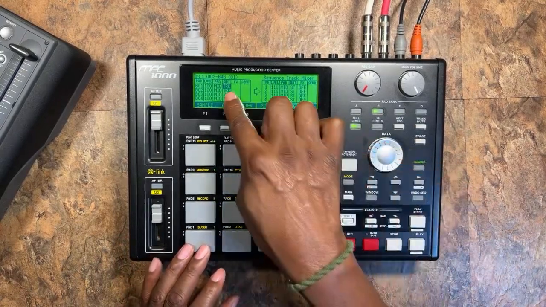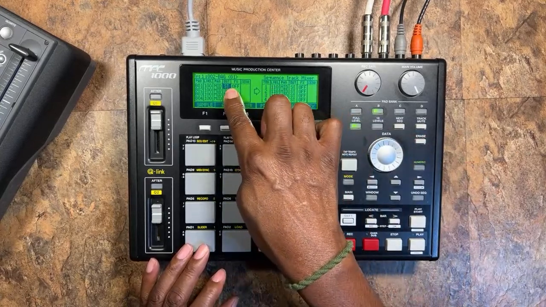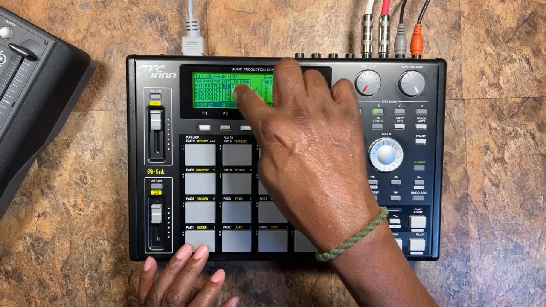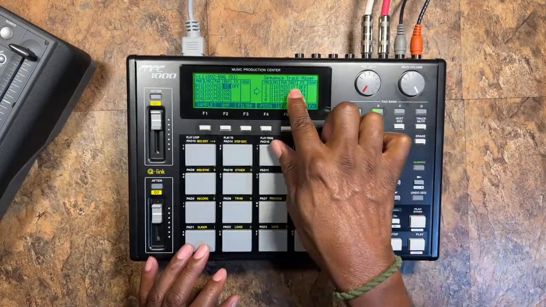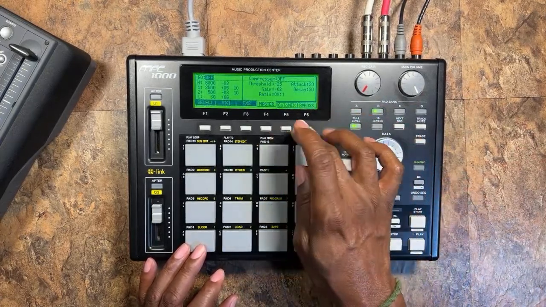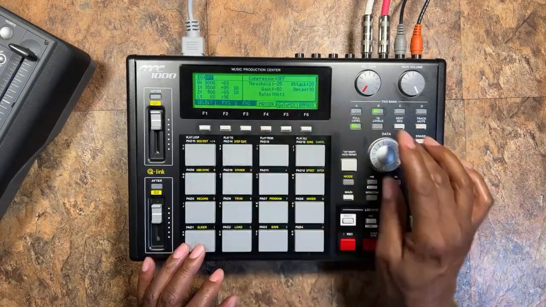And hit this. I turned it off. You come to your out and turn that to stereo. Don't worry about this effect because you're only using the master out. So that's on stereo. Come back to main, hit mode, effects. Come to your master. We're already on the master, right? And turn your masters on.